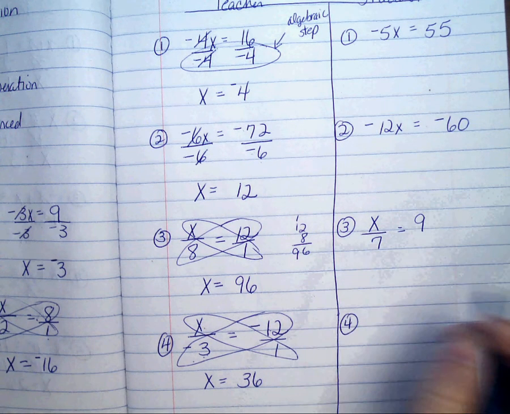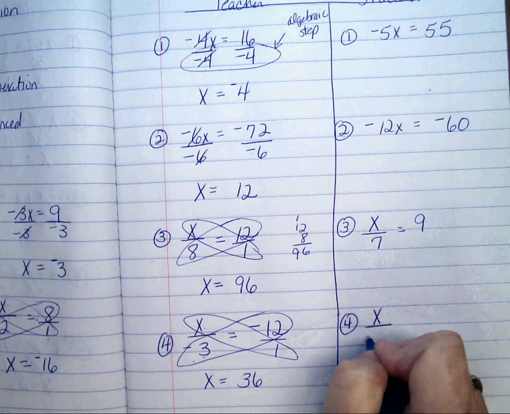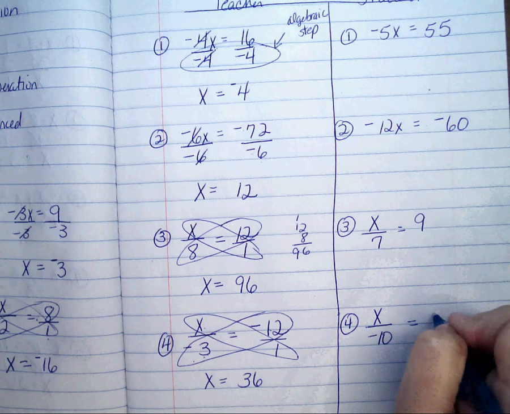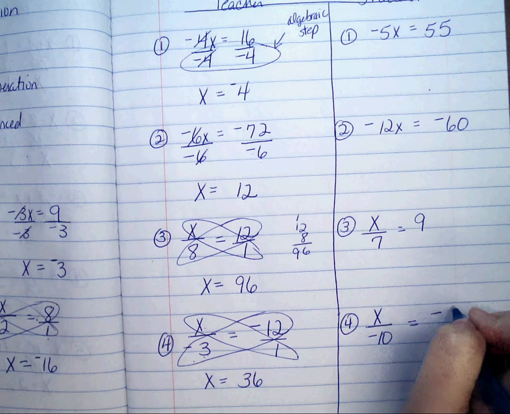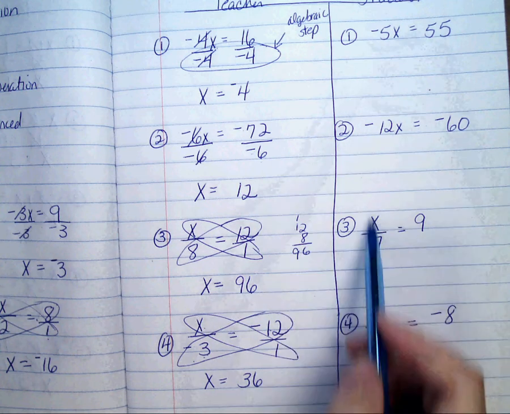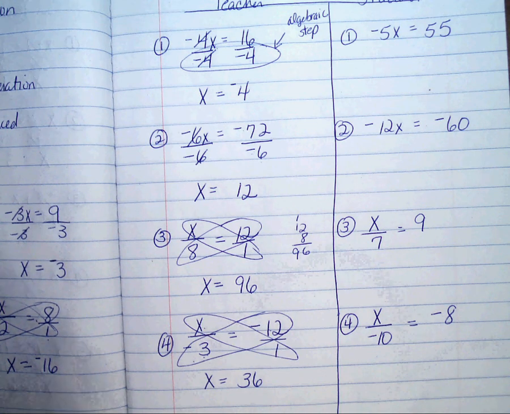X times 1 equals x. Negative 12 times negative 3. That's two gangsters getting along. That's positive 36. And the last one I'm going to give you, x divided by negative 10 equals negative 8.